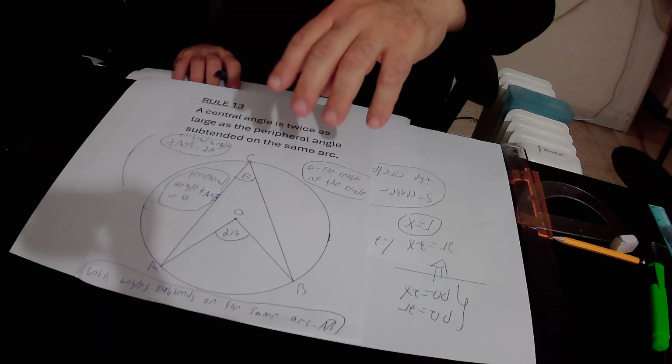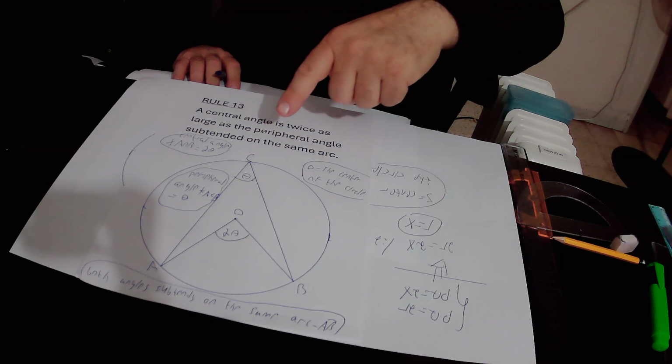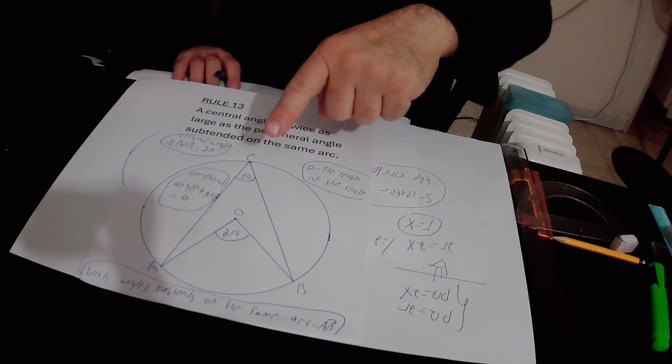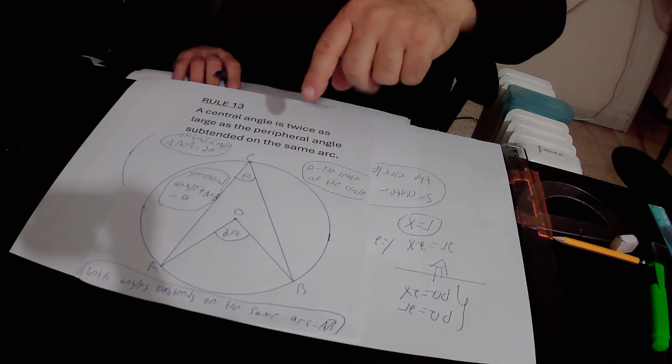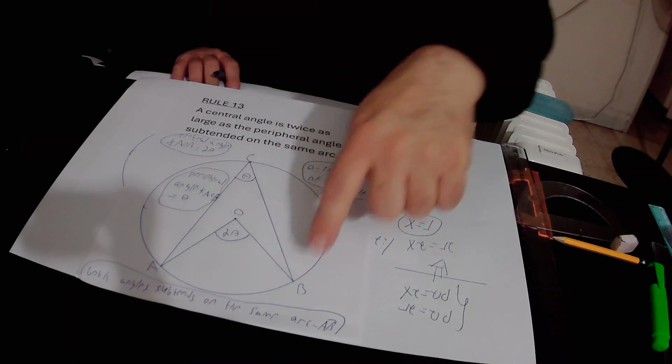So in the drawing we have two angles, the peripheral angle ASB and the central angle AOB. Both of these angles are subtended on the same arc, arc AB.